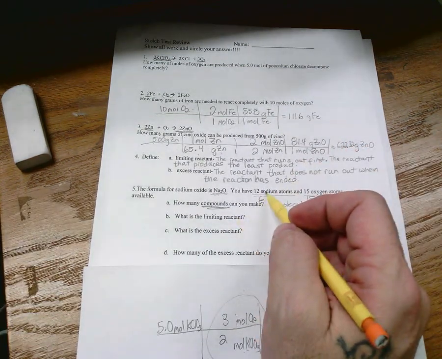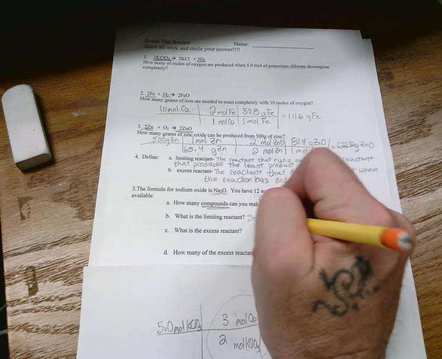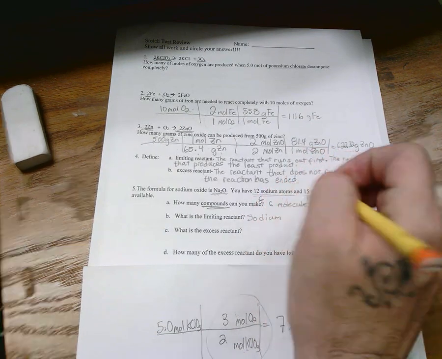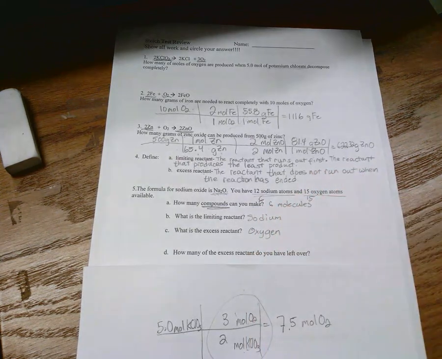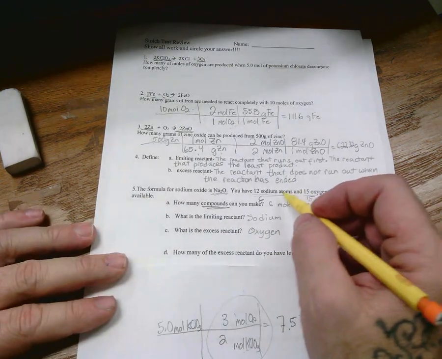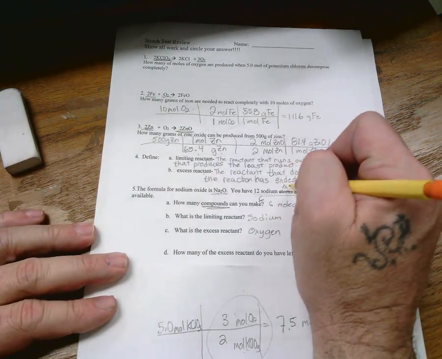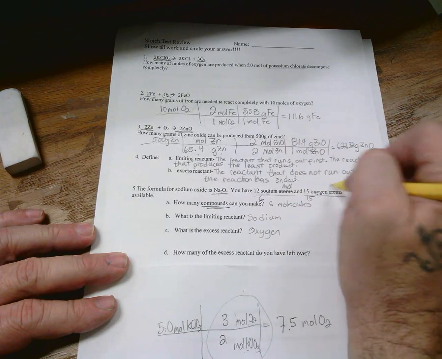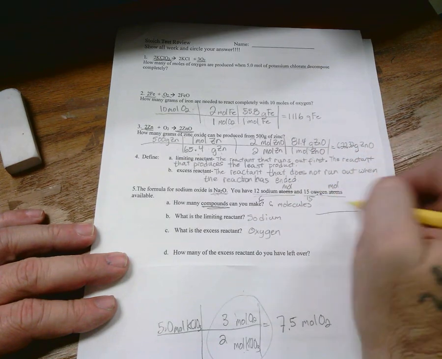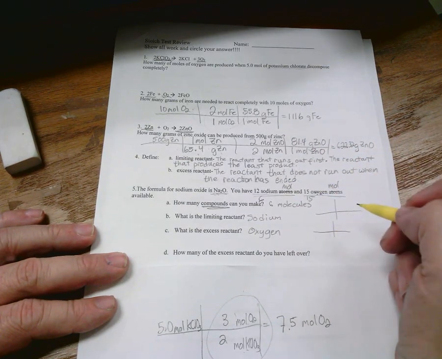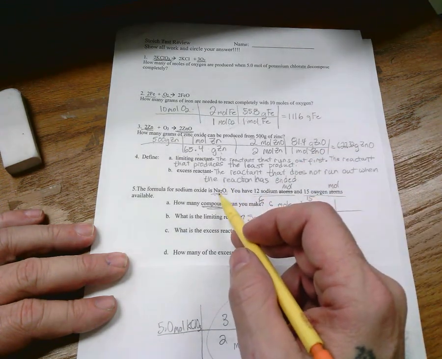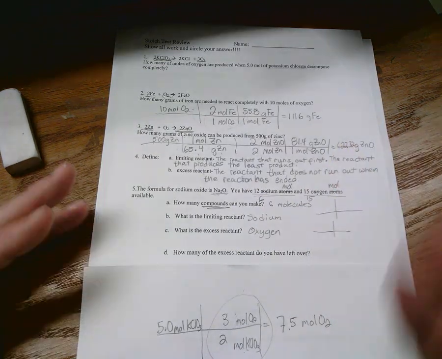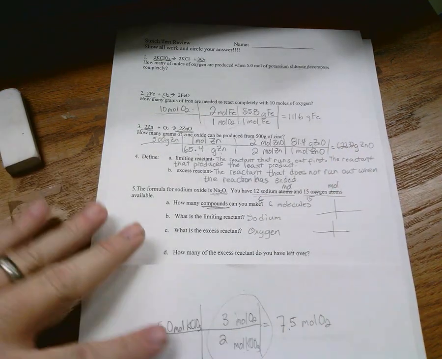What is the limiting reactant? It is sodium because it can make the least. What is the excess reactant? It is oxygen. You also could have done this as moles, a very simple moles to moles of your compound, but whatever, that's easier.